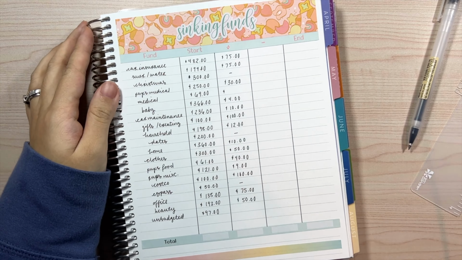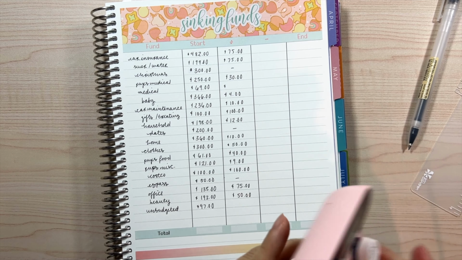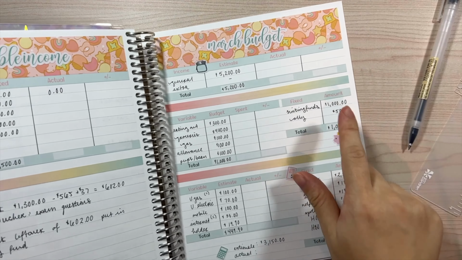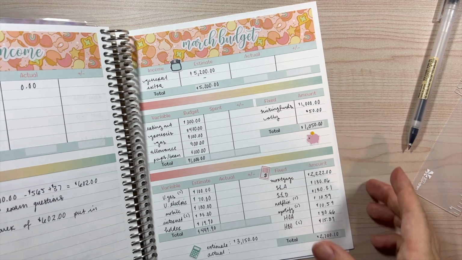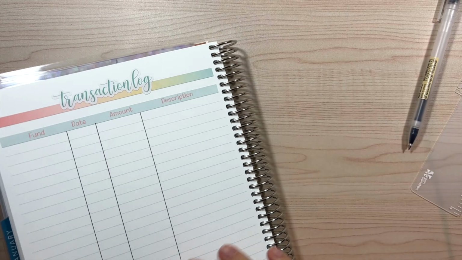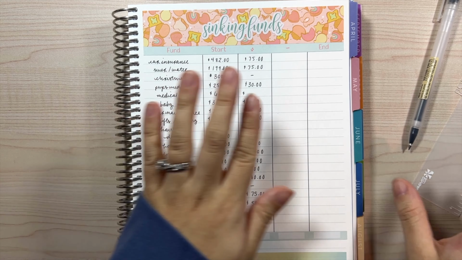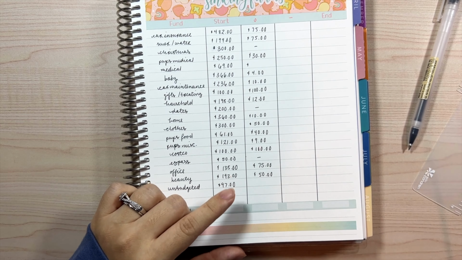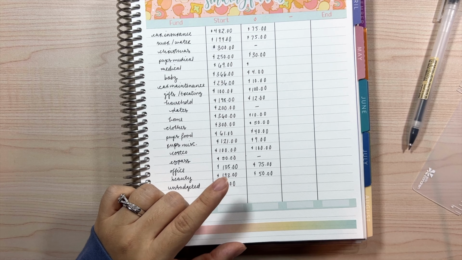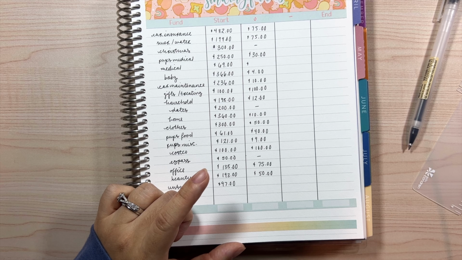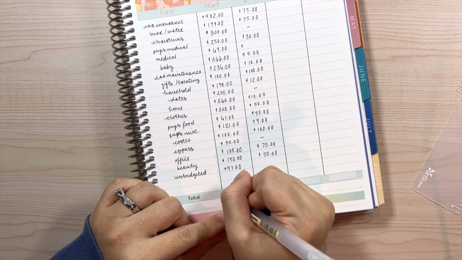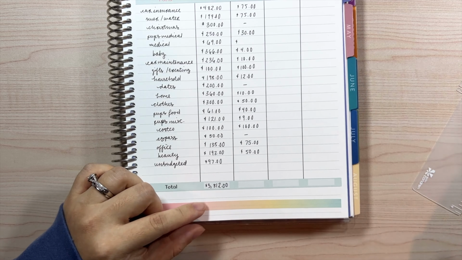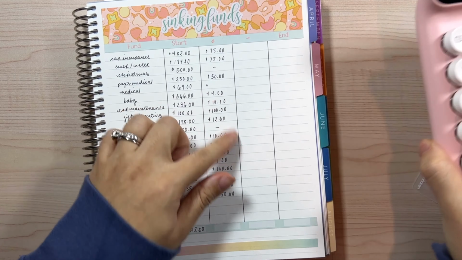So let's actually go through and add all of this up, because we know for the month of March we already calculated that we were going to add $1,000 to our sinking funds. So for the 1,000, we're going to go ahead and deduct to see how much. Oh, I also forgot to mention that we're starting the month with our sinking funds at $3,812. But now let's go ahead and add all the stuff that we're adding.